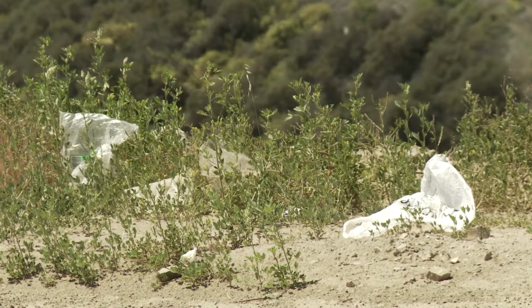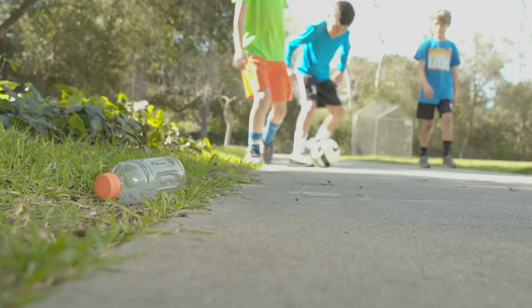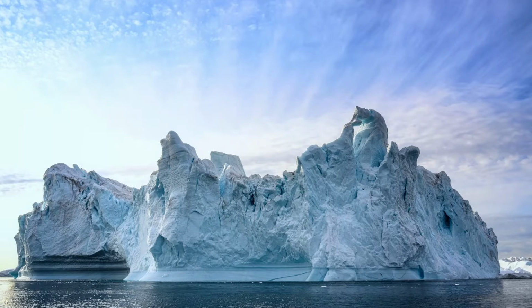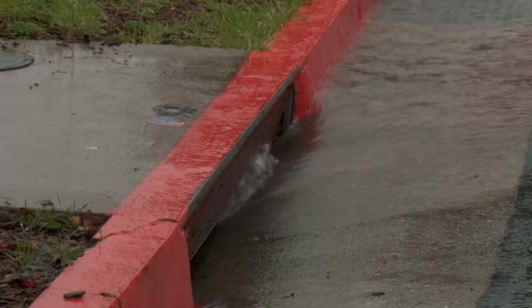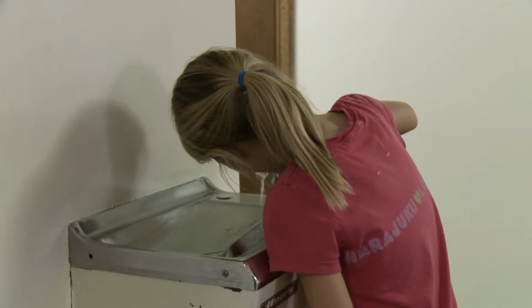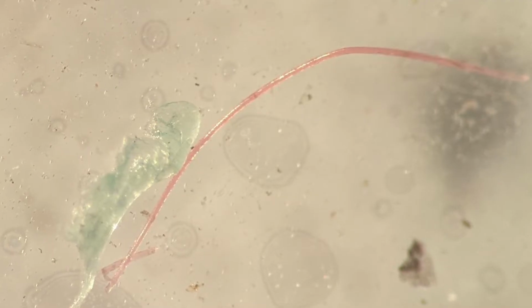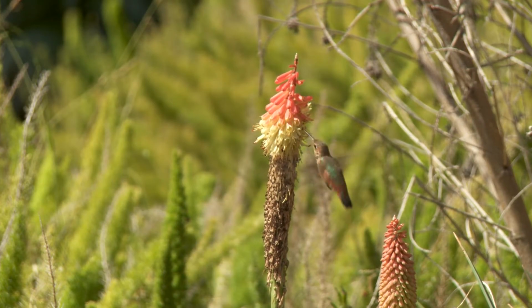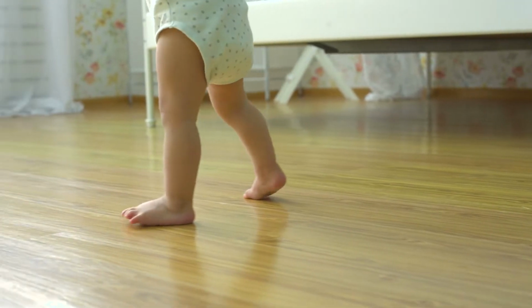They could break off of our piece of clothing as a fiber. They could break off of water bottles, for example. So that is what we know as microplastics. They've been found in glaciers, in stormwater, in our drinking water, everywhere. And the big question is, what do these microplastics mean, not only to the environment, but to human health as well?